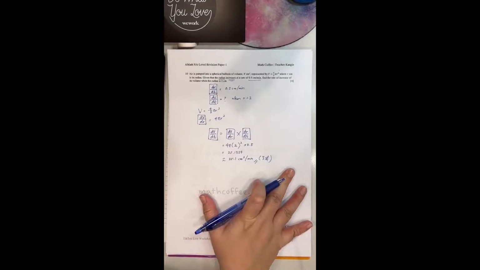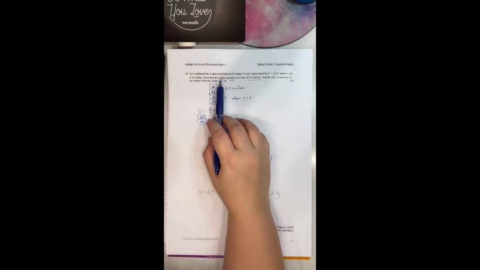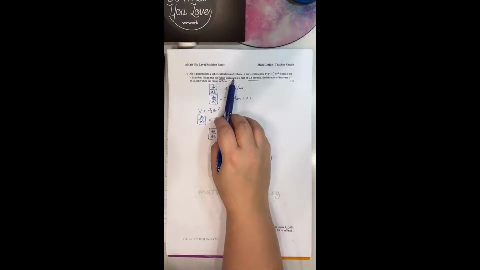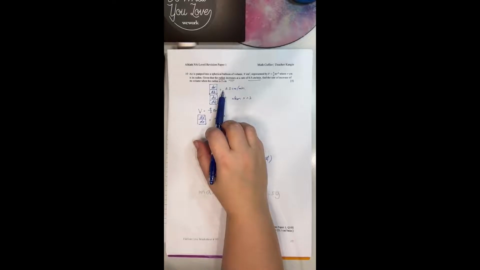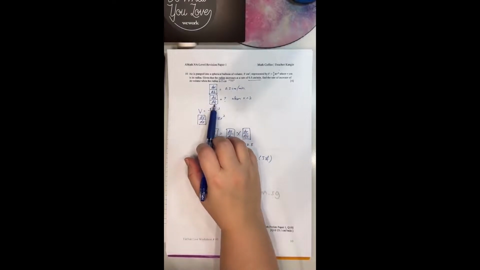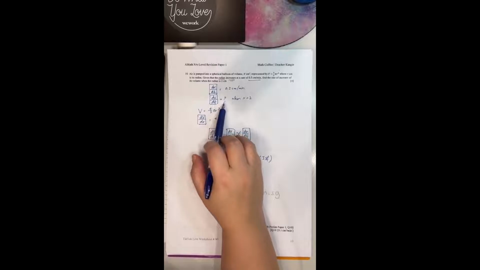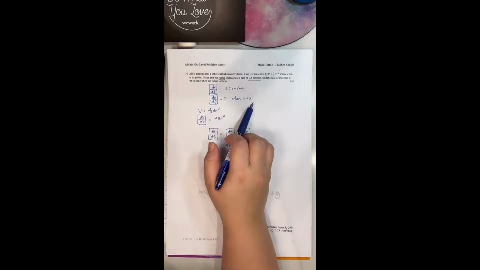Okay, so this is how you do question 10, rate of change. I want to highlight, if they mention, let's say, the radius decreases at the rate of 0.5, then you have to put minus 0.5. In this case, it is increased, that's why it's positive. They asked me to find dV dt, so I put dV dt equals question mark when r equals 2.